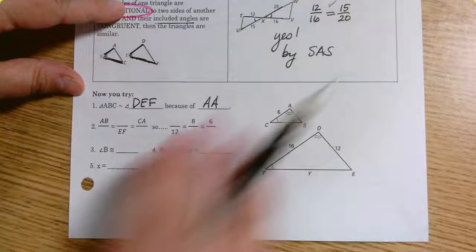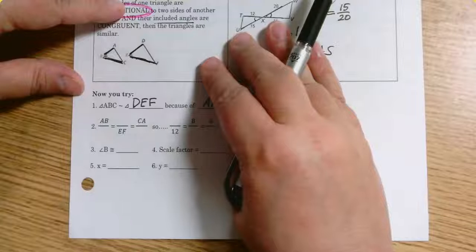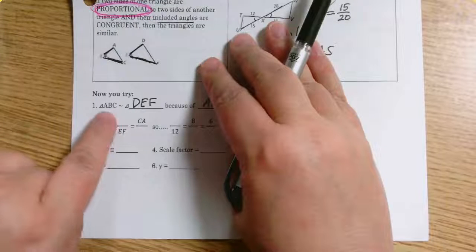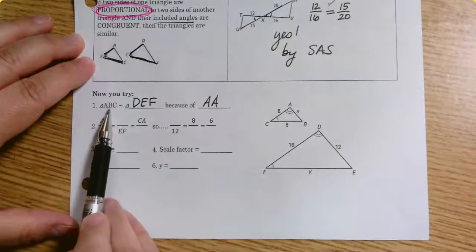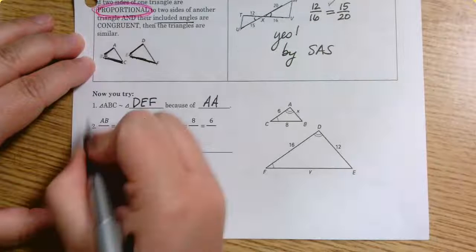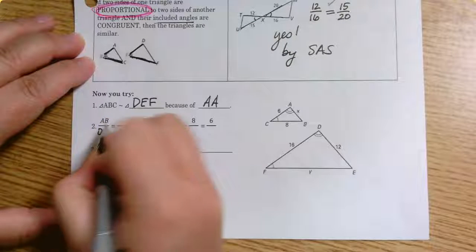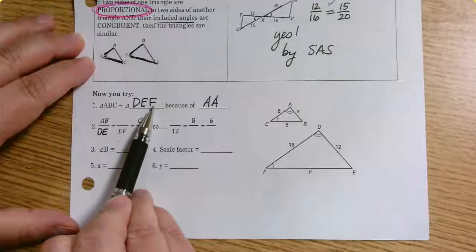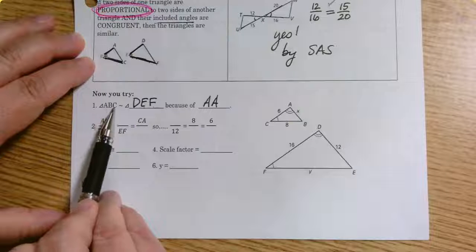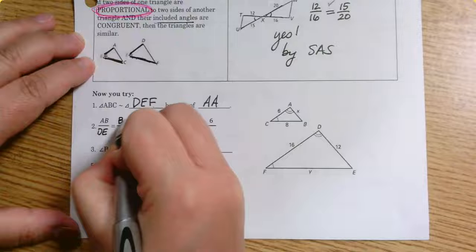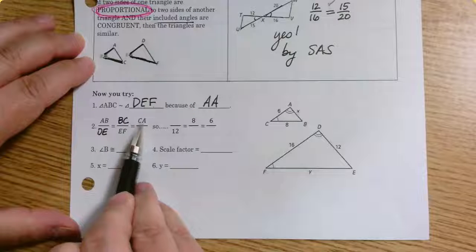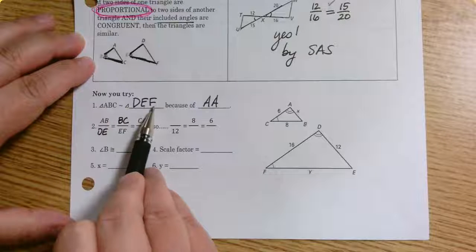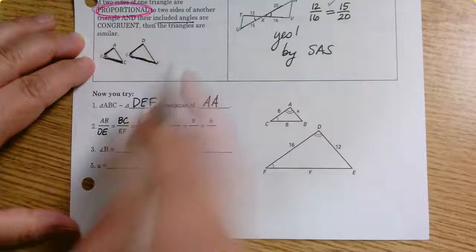Now, I don't even have to have this drawing to complete number 2 because I have the similarity statement. Remember, that's what this is called, the similarity statement. So AB over DE has the same ratio as what goes with EF. Second letter, third letter, second letter, third letter. That'd be BC. And CA, last letter, first letter, goes with FD.